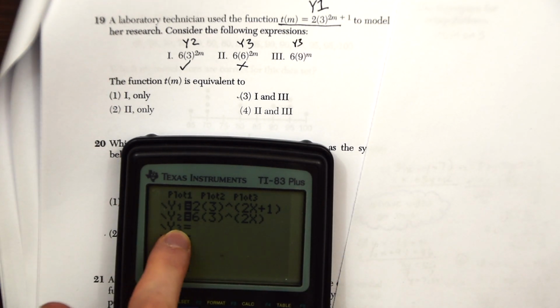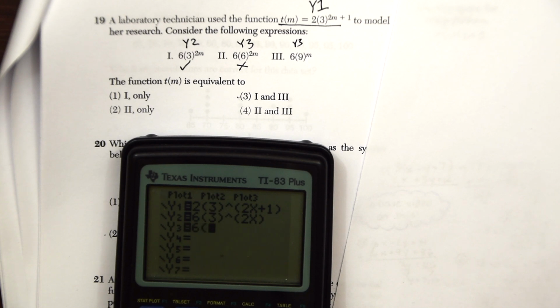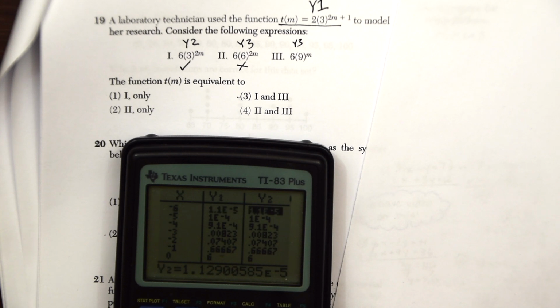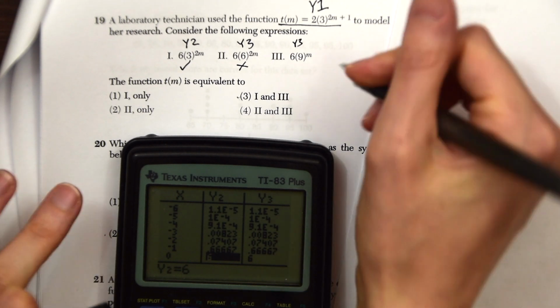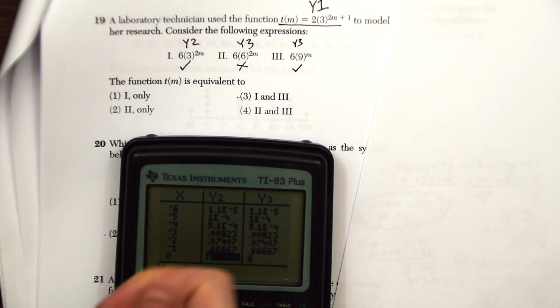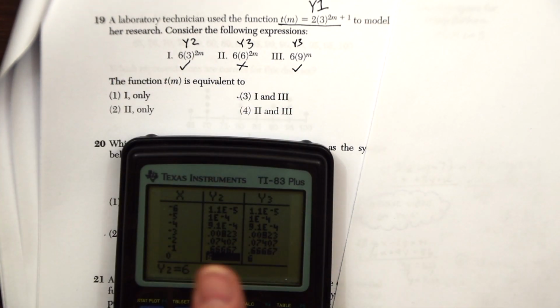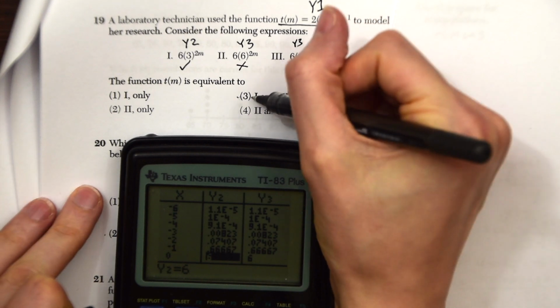Because that's what we're putting in for in the calculator. So we have 6 times 9 raised to the x. Let's see if this matches our coordinates. So this is y3, and notice this matches. And this is also included in the solution. So we need Roman numerals 1 and 3. So the only answer that has that is choice 3.